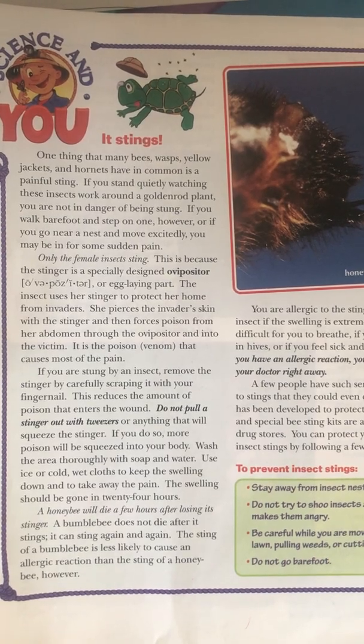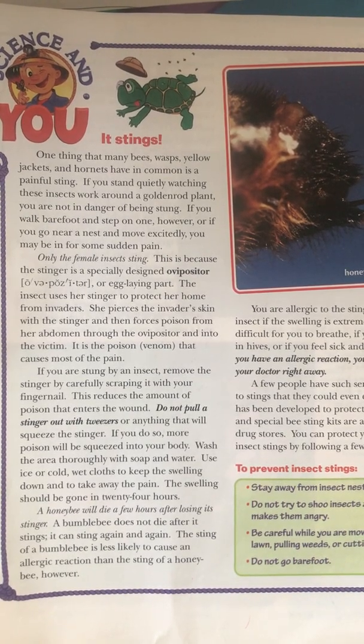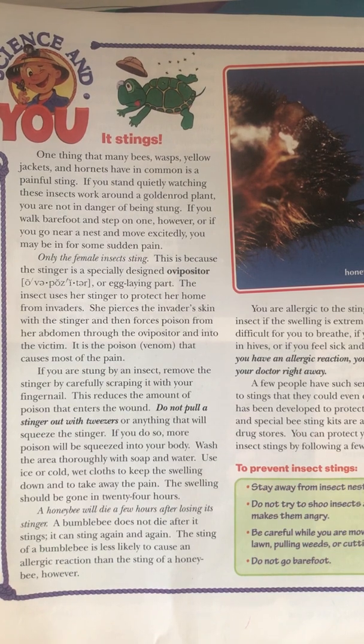Wash the area thoroughly with soap and water. Use ice or cold, wet cloths to keep the swelling down and to take away the pain. The swelling should be gone in 24 hours. A honeybee will die a few hours after losing its stinger. A bumblebee does not die after it stings. It can sting again and again. The sting of a bumblebee is less likely to cause an allergic reaction than the sting of a honeybee, however.